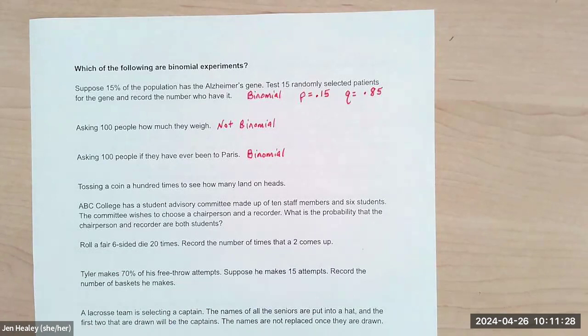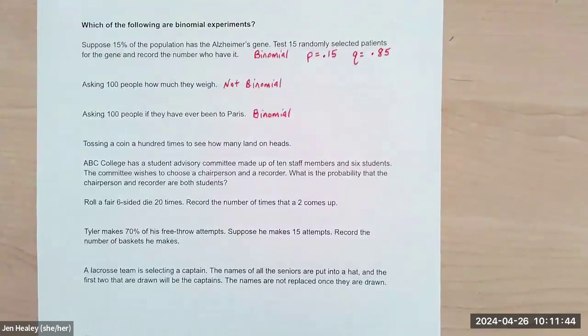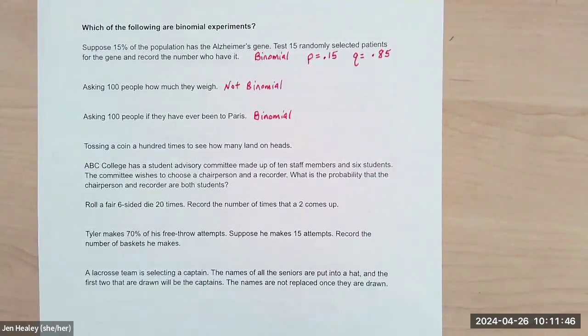If they live in Europe, the probability of them saying yes is probably going to be a lot higher than if they live in the United States. So that's going to depend. They didn't give us any information on that here, so we would need more information to actually break this into successes and failures.